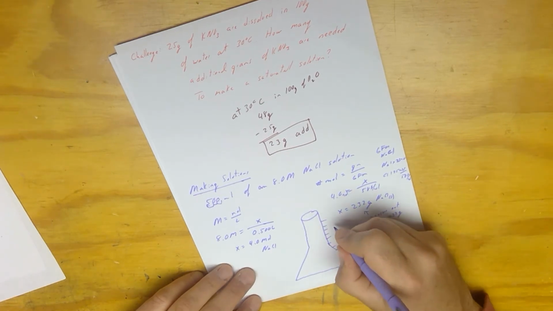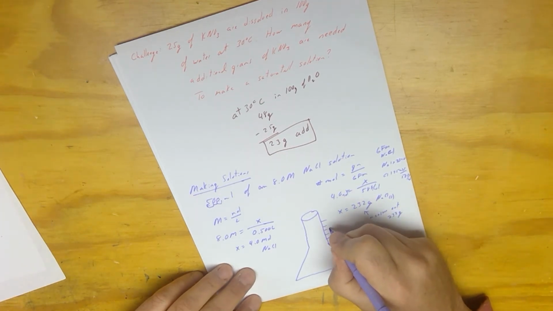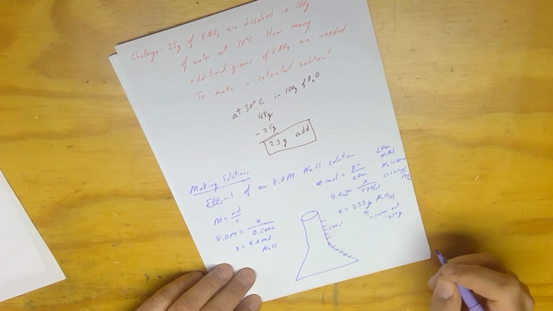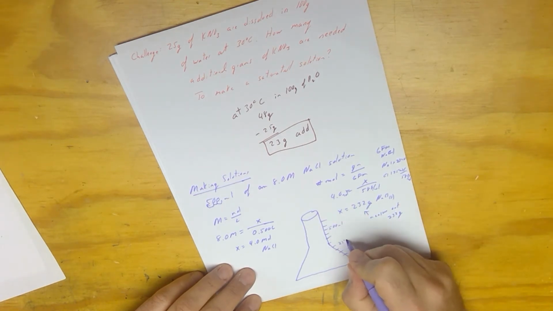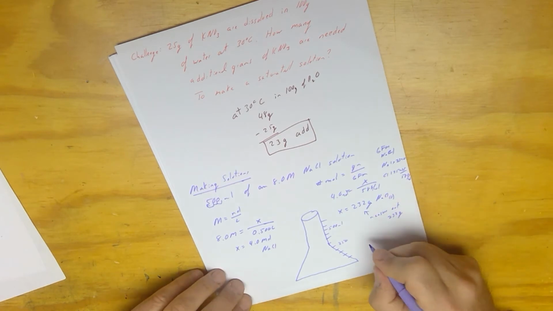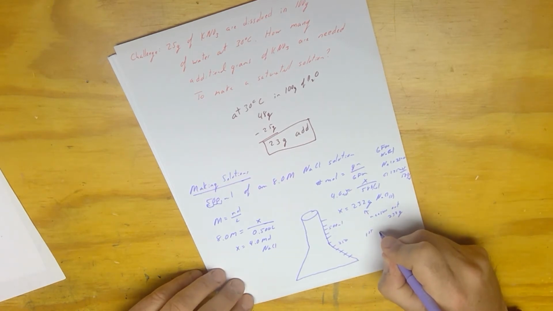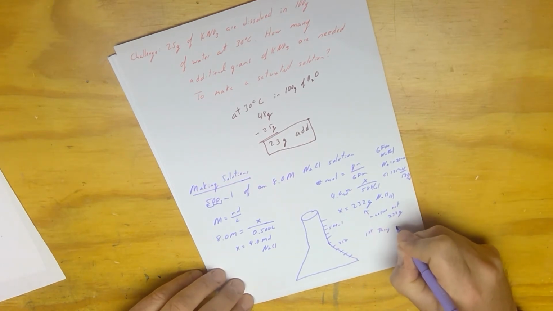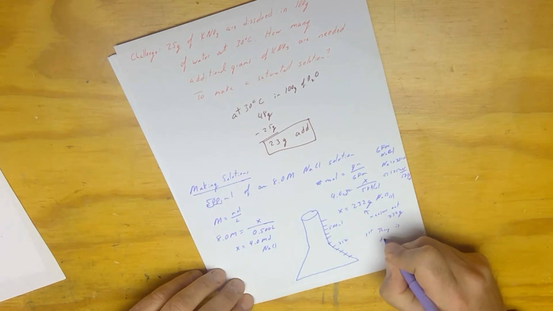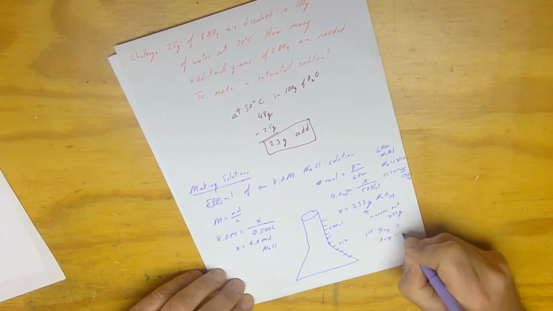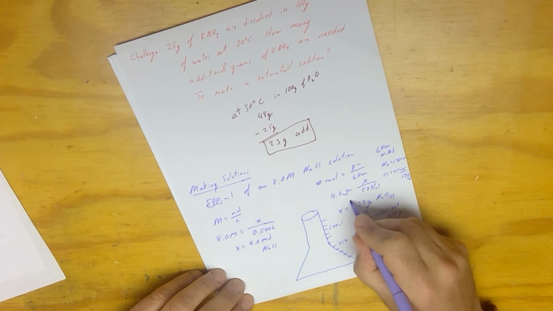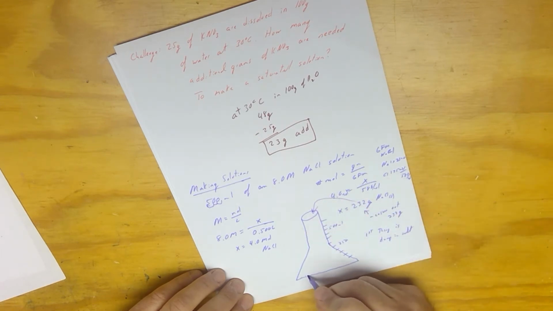So let's say that this is 500 milliliters right here, maybe 250 here. The first thing you do is dump in the salt. We put the salt in first, so it's down here on the bottom.